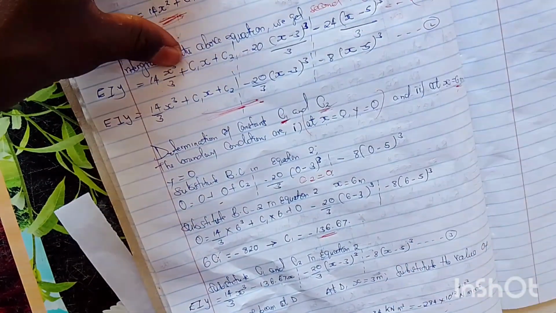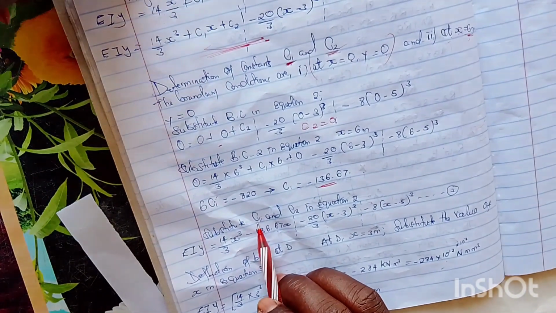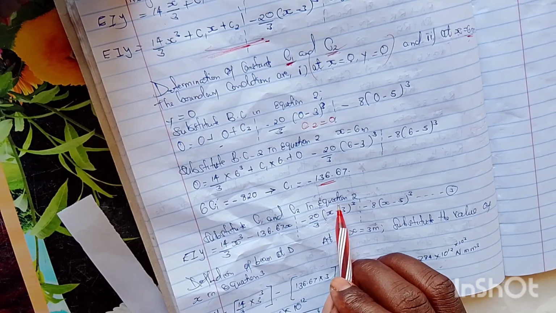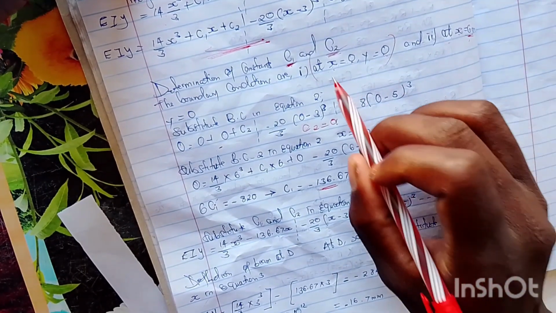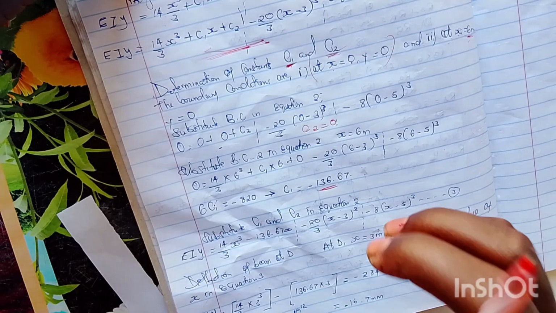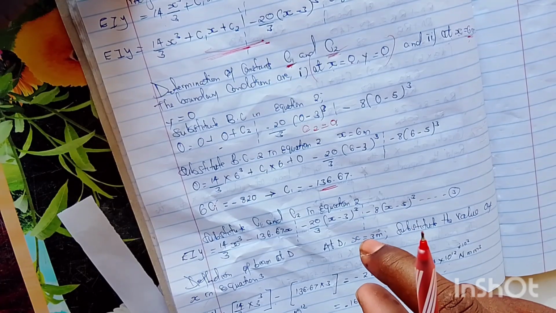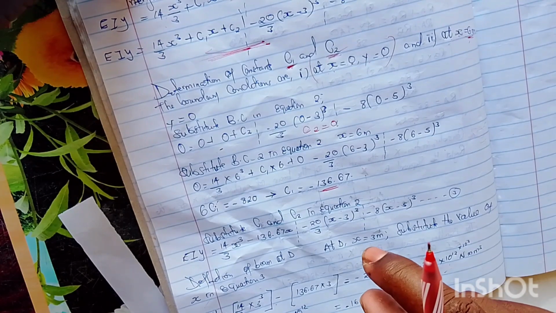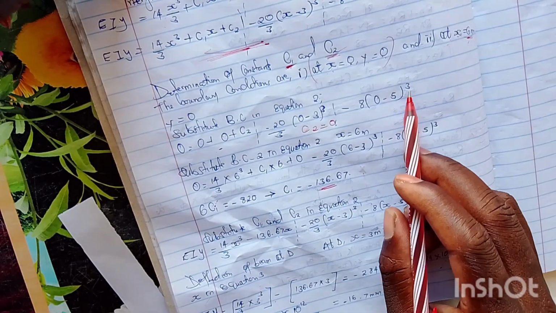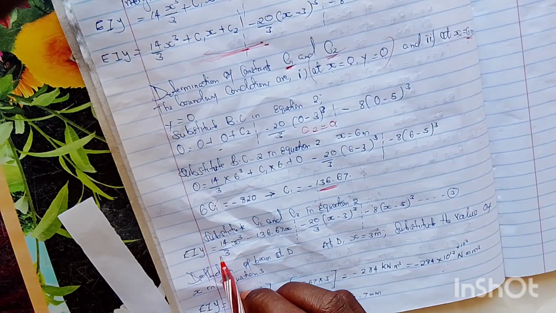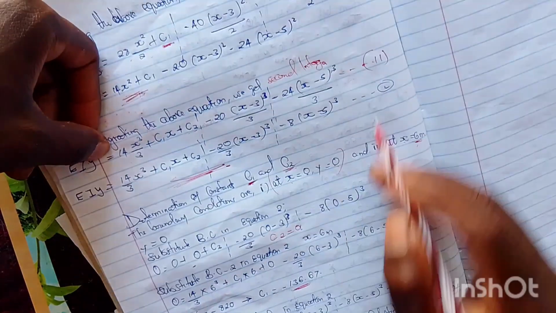Then the other thing we do is to substitute C1 and C2 in equation 2. We used equation 2 to get C2 and C1. Then again, the values that we get for C1 and C2, we place them in equation 2. Now substitute C1 and C2 in equation 2. We got C2 to be 0 and C1 to be this one. So now let's go to equation 2. This is equation 2.